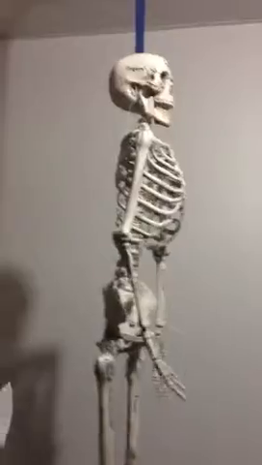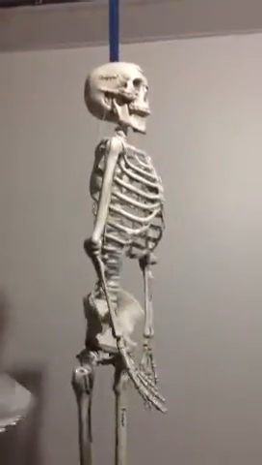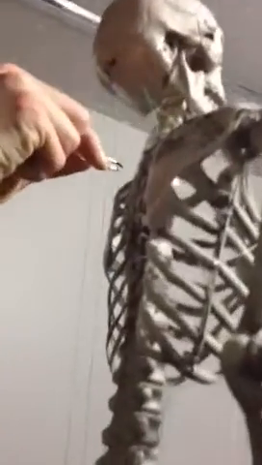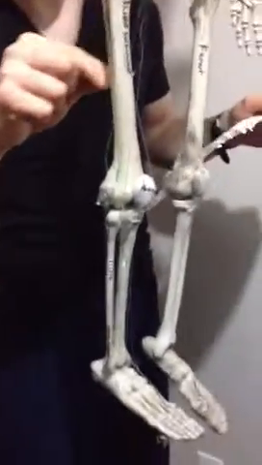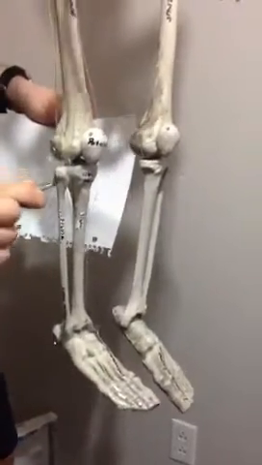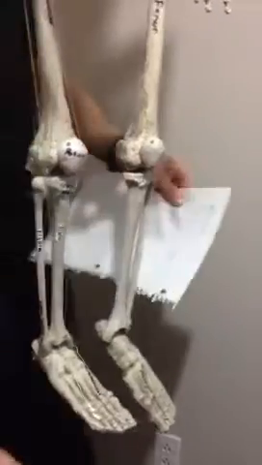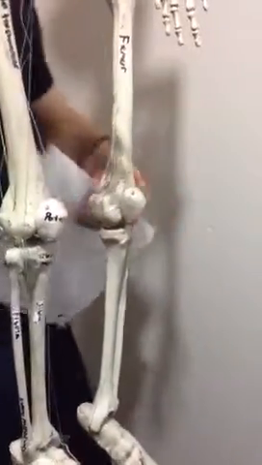The last line that we're going to talk about is the spiral line, which is this bright blue one right back here, and it goes from the ischial tuberosity and across and down the side of the leg, and then ends at the bottom of the foot.